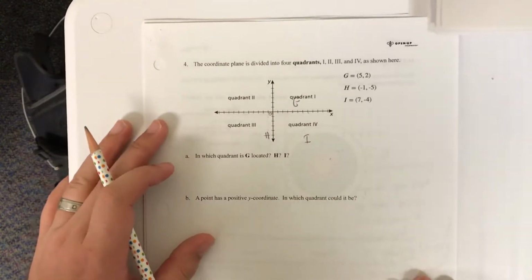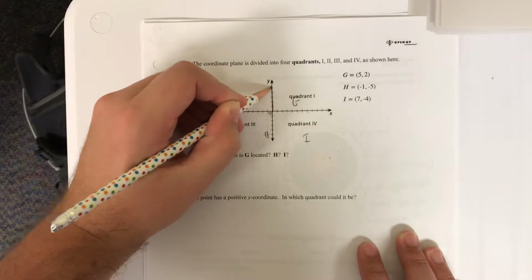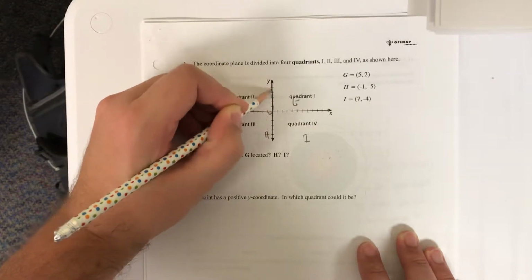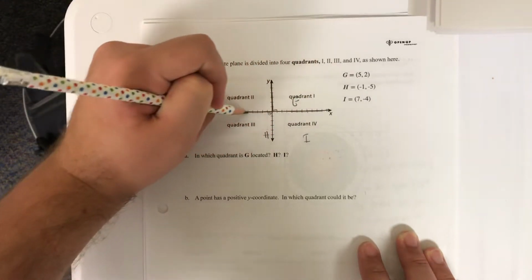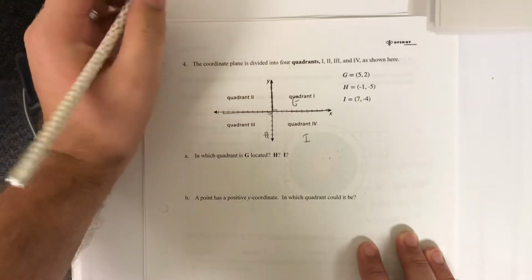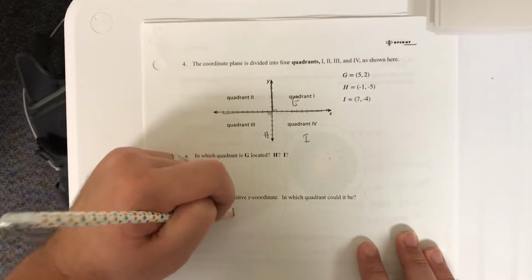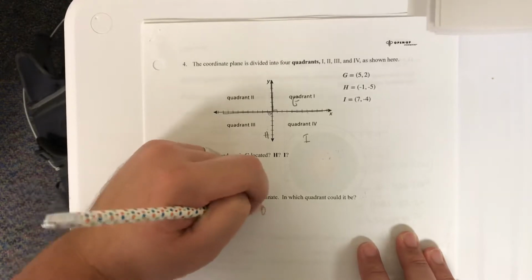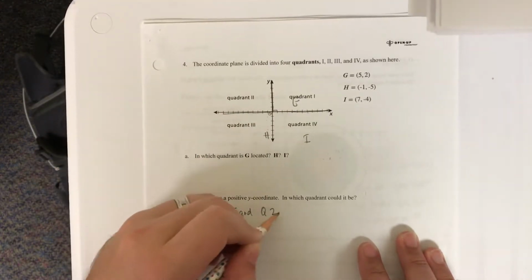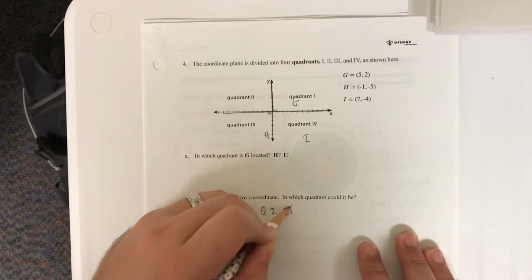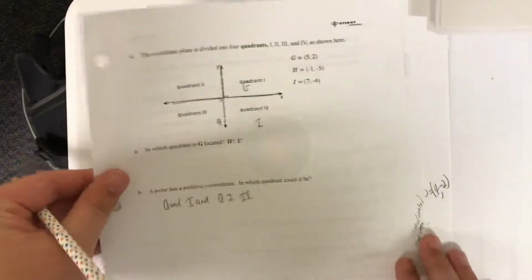A point has a positive y coordinate. So if you're looking at this, positive numbers are anything above, right? So if this is my line, anything that's above this x-axis will be considered positive for y. So quadrant 1 and quadrant 2 have positive y coordinates because when you go up, it's in a positive direction.